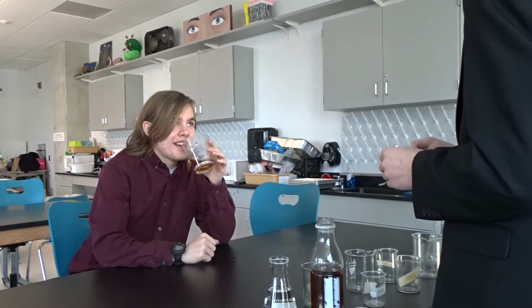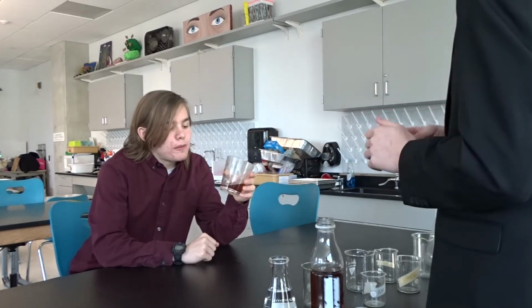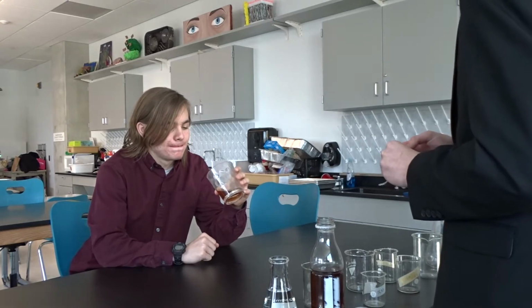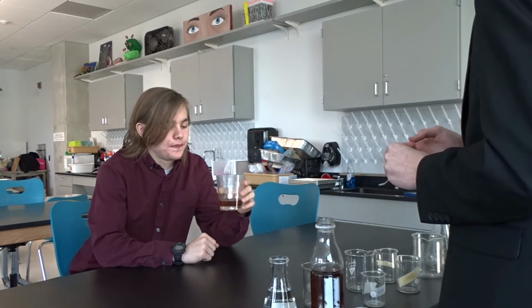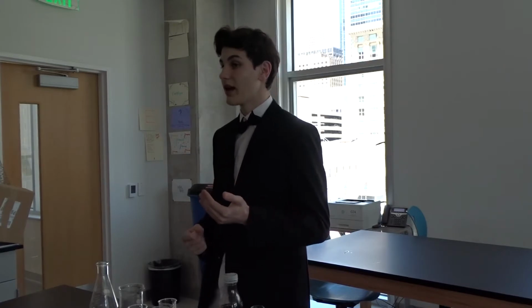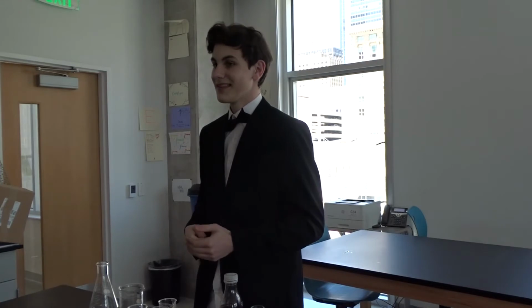When you ingest ethanol, it dissolves and passes from your digestive system to your bloodstream. From there, it travels to your brain, where it increases dopamine production and latches onto nerve receptors to slow down brain function. It does this by decreasing production of glutamate and increasing the production of gamma-aminobutyric acid. This one makes you feel drunk.